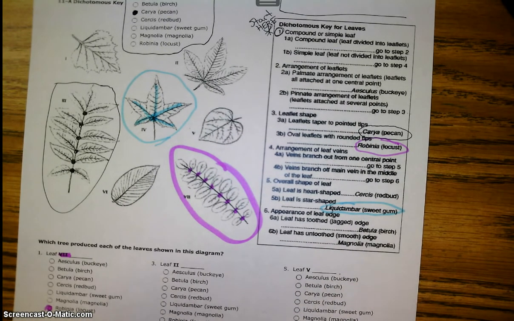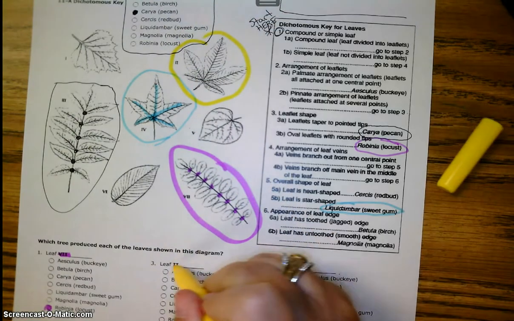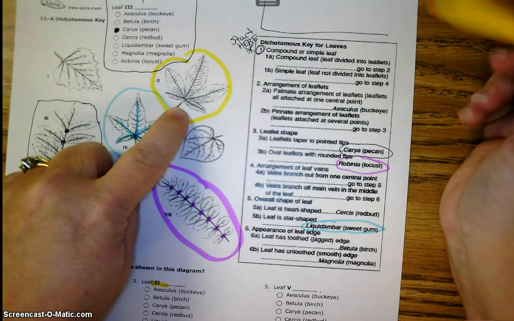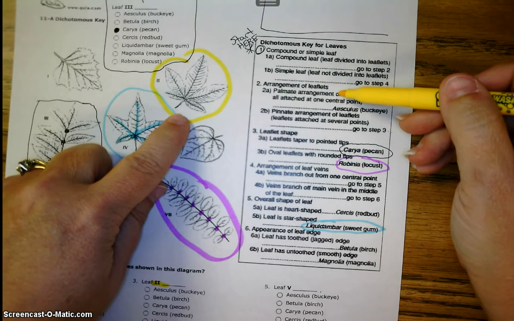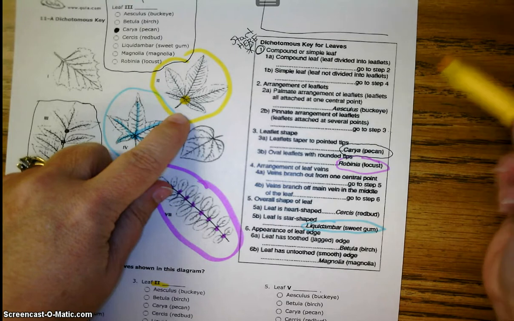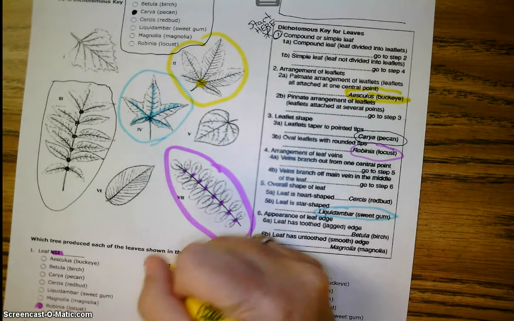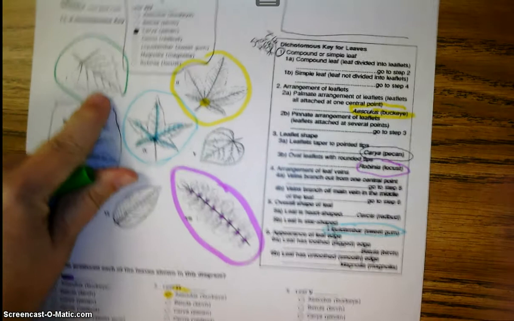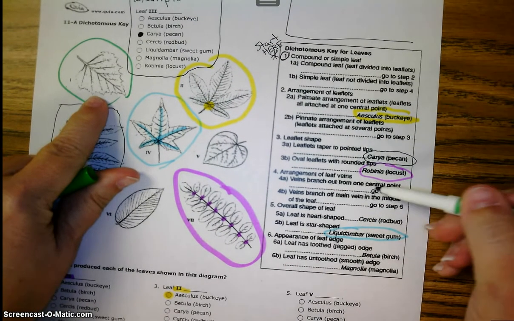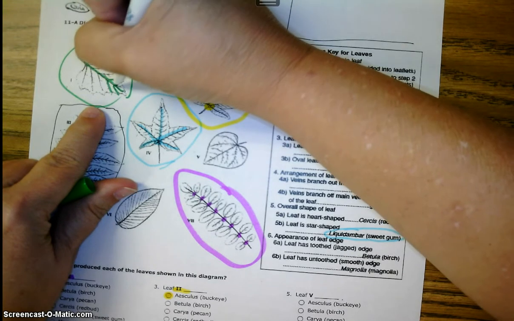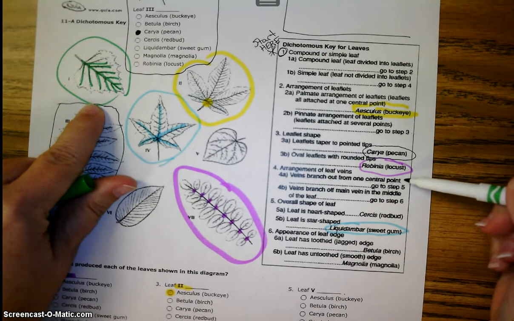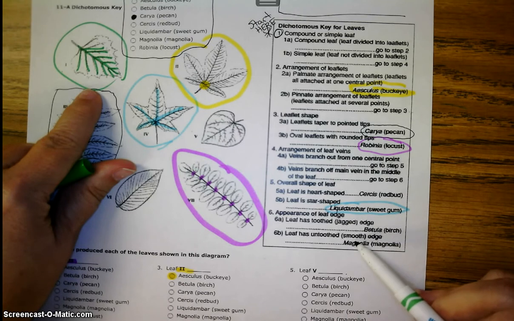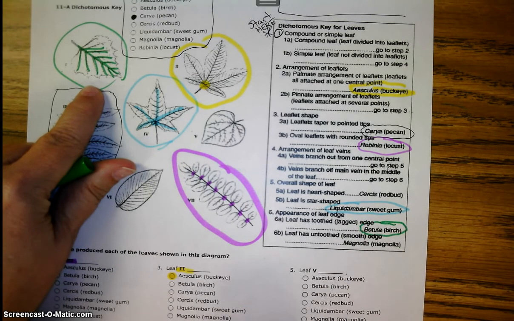The next one is leaf number 2. So that is this one. Compound or simple? Have to look at it really close. This is actually more than one leaf. It's compound. So I'm going to go to step 2. Are they palmate in arrangement, attached at a single point, or several points? Single point. So this is a buckeye. The next one is leaf 1, and we're going to look at this one right here. Simple or compound? It's simple, so we're going to go to step 4. The veins branch from one middle vein, and so that is going to take us to step 6. And the appearance is toothed or a jagged edge, or untoothed, smooth edge. This is definitely a jagged edge, so that is a birch.